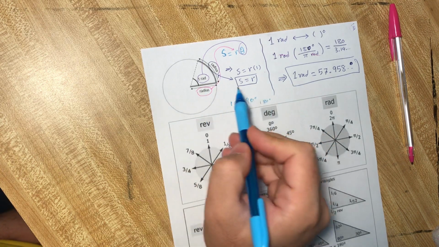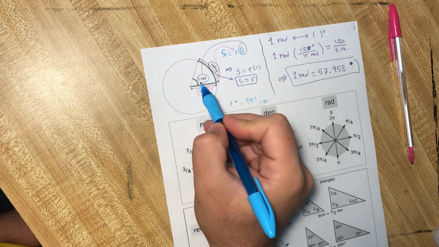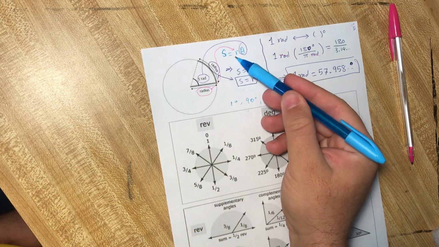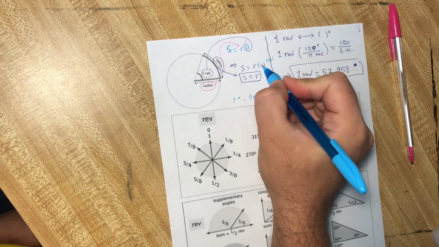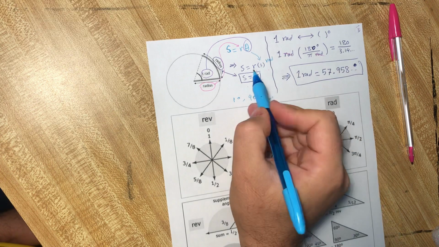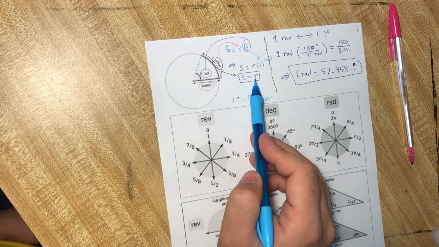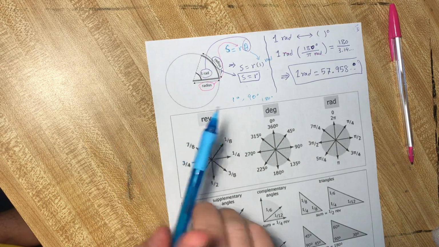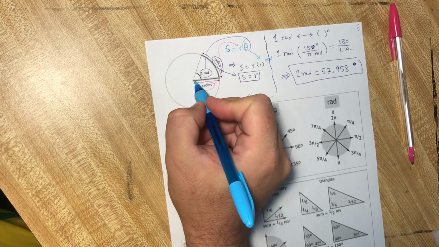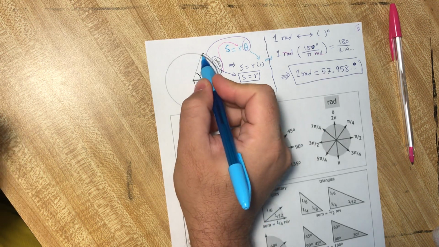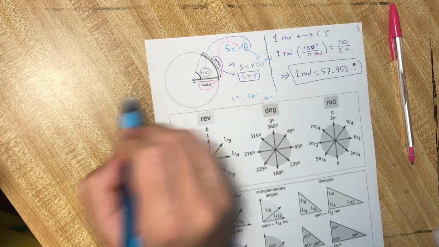If we take theta equal to 1 radian, then S is equal to R multiplied by 1, so S will be equal to the radius. So the definition of 1 radian is when the radius is equal to the length of that section. Then this angle will be 1 radian.